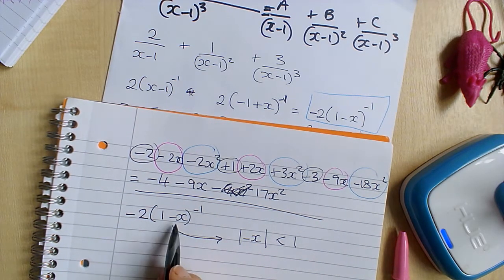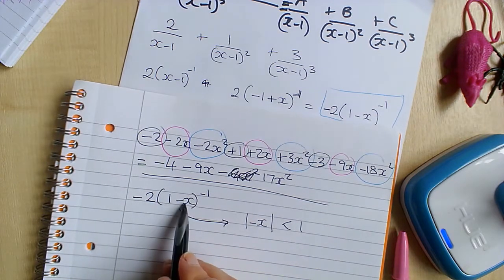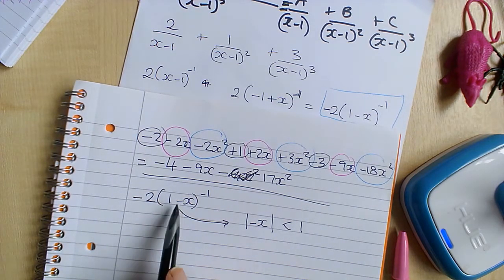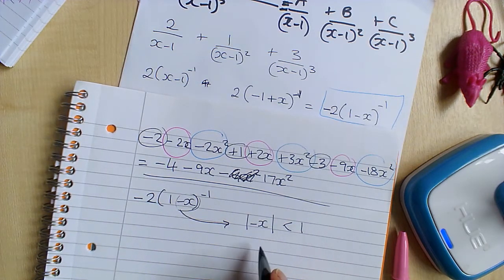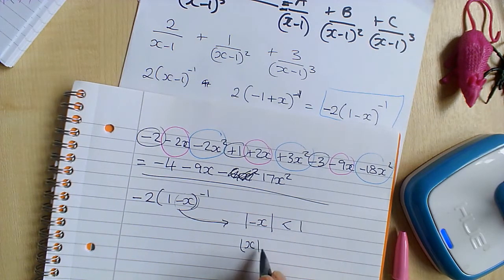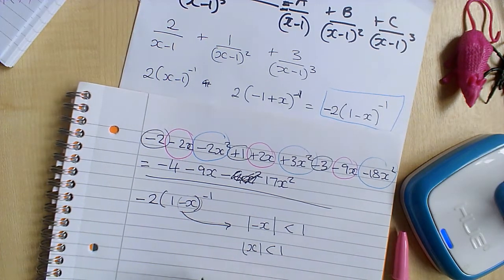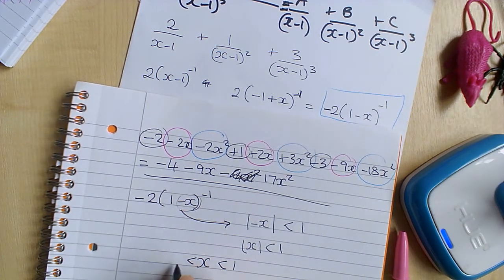I've done it for that way. That's the thing I expanded. What did I actually expand? Expanded that. This bit here, the modulus of that has got to be less than 1, which is exactly what you just said. So mod x less than 1, which we might write as between negative 1 and 1 like that.